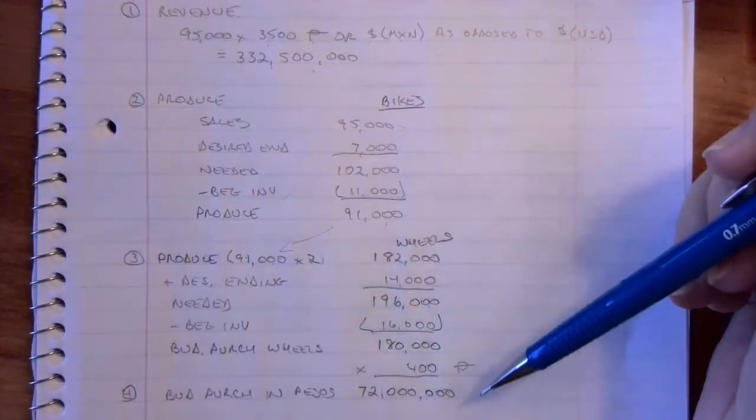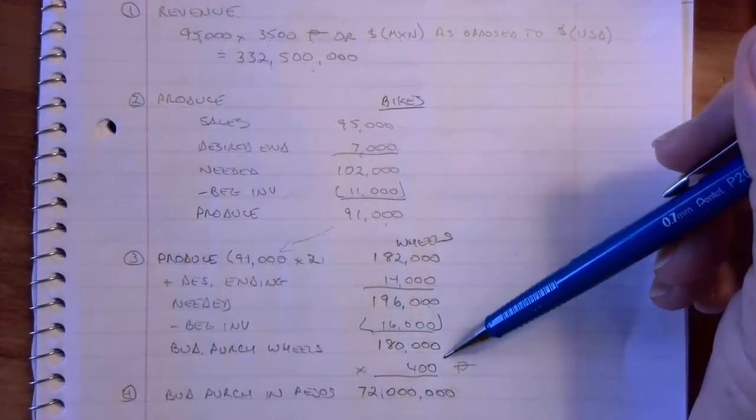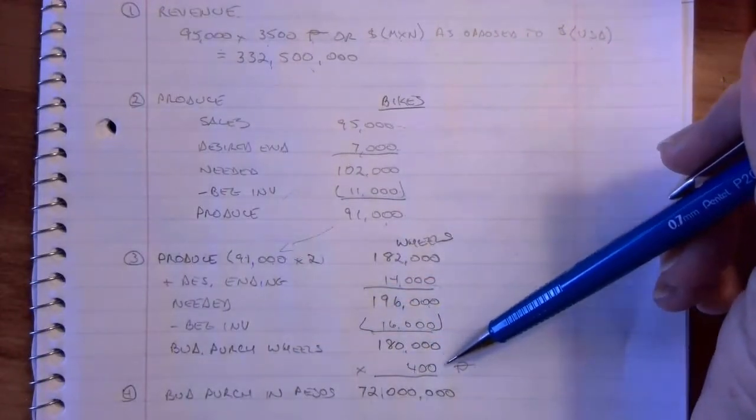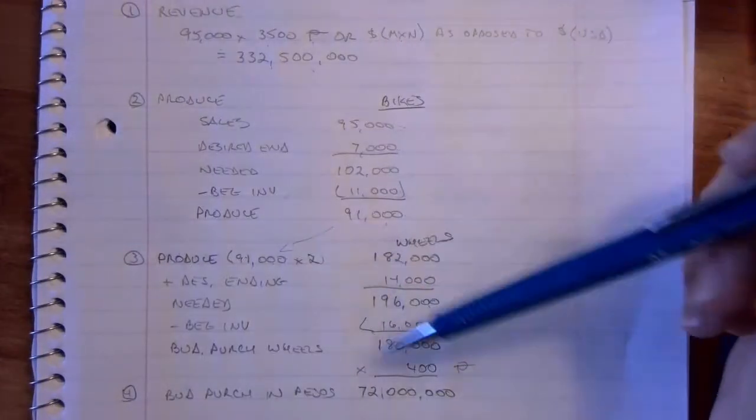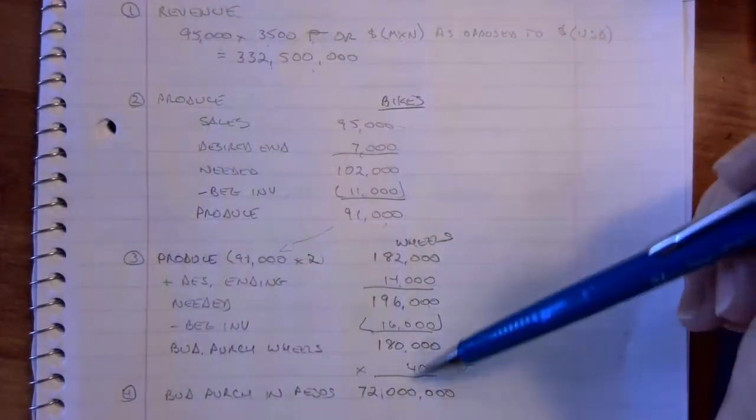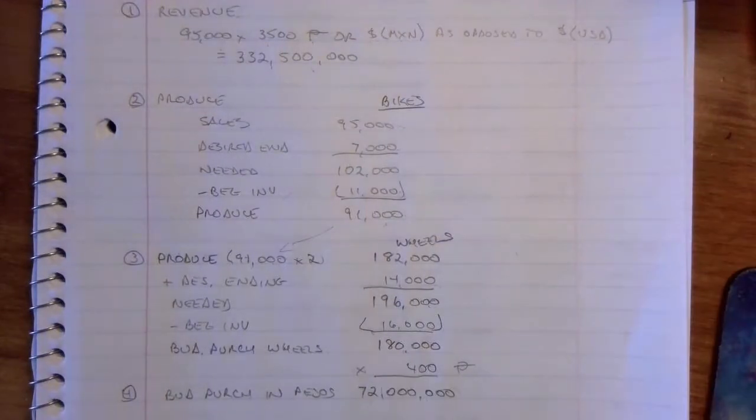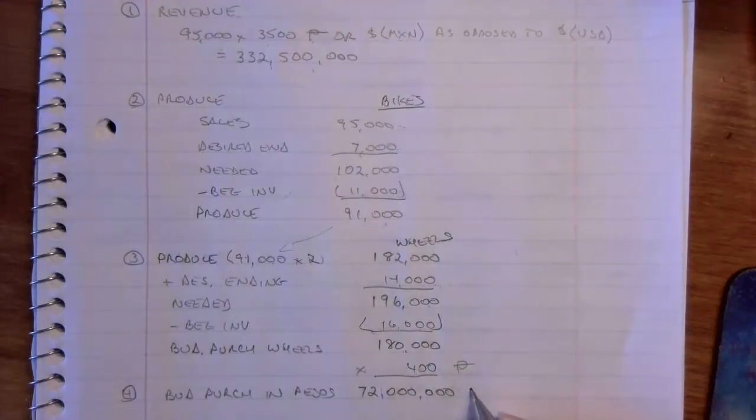And then at the end, you multiply it times the purchase price. The purchase price from the vendor is 400 pesos per wheel. So that's 180,000 times 400, or 72 million pesos.